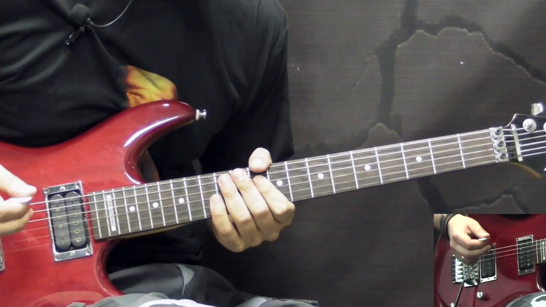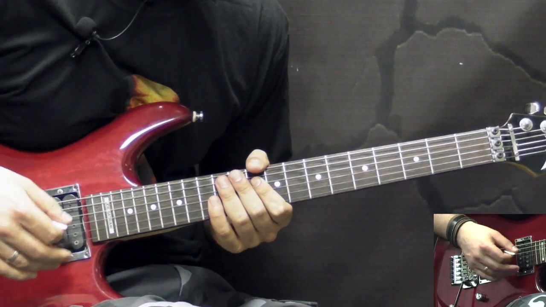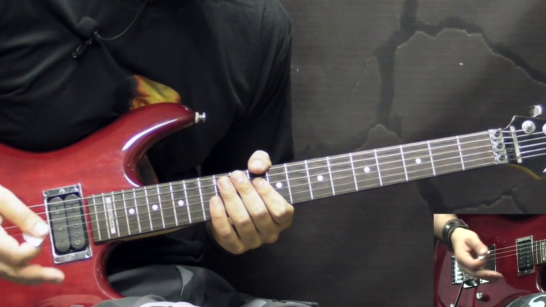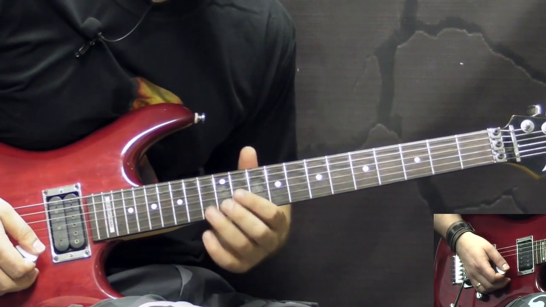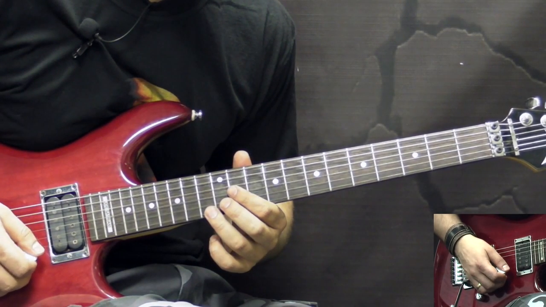Okay, so that is being played slowly, and like I said, just go for an effect. If you want to follow the same notes, that's fine. So after that, the next phrase is going like this.